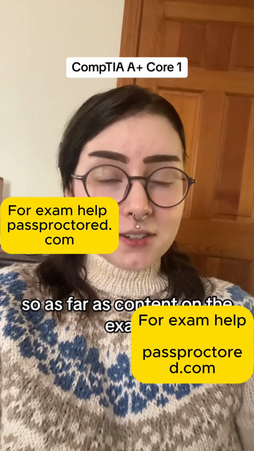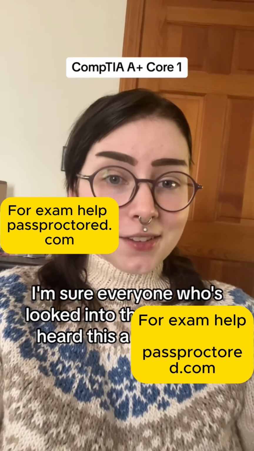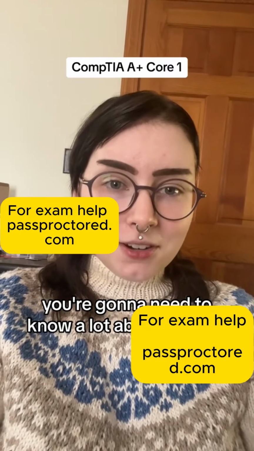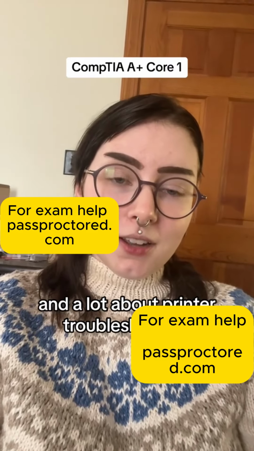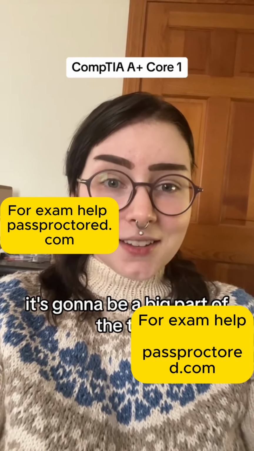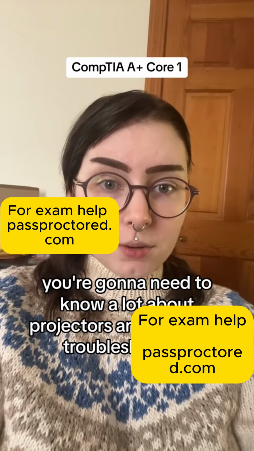So, as far as content on the exam, I'm sure everyone who's looked into the A+ has heard this a lot already, but printers. You're going to need to know a lot about printers and a lot about printer troubleshooting, so don't neglect that when you're going through your studies. It's going to be a big part of the test. In that same vein, you're going to need to know a lot about projectors and projector troubleshooting.